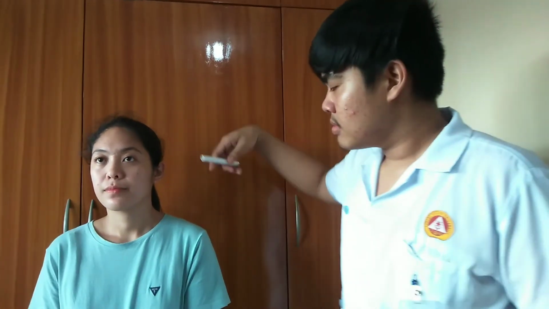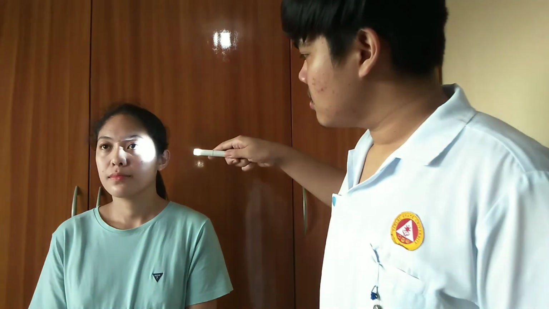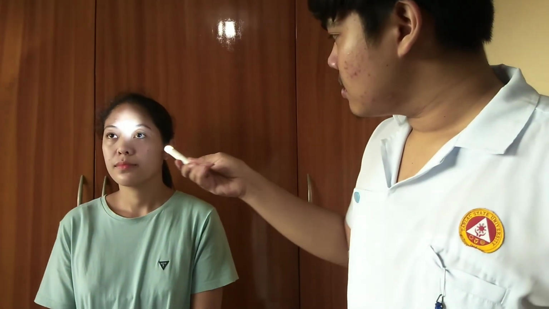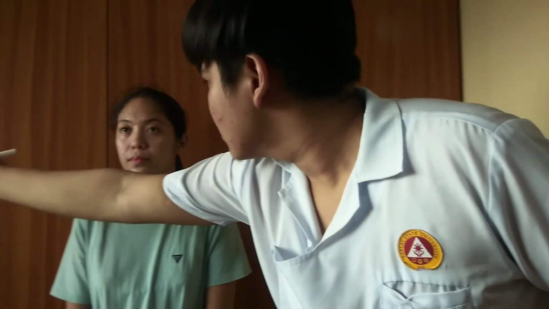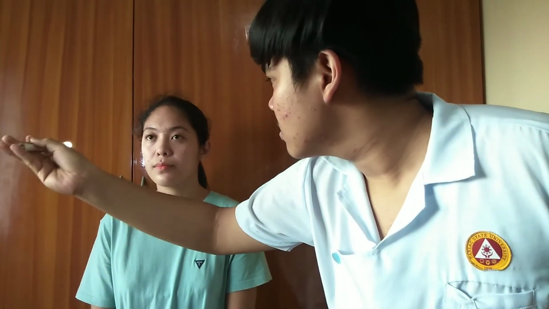We're going to check for the consensual pupil response. We're going to ask the client to stare at the object again, and we're going to move the penlight to the client's side. Ma'am, please stare at the object right here again. We're going to take note of the opposite, simultaneous constriction of the pupil.